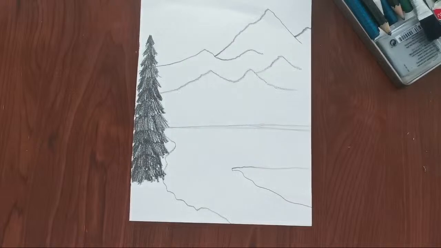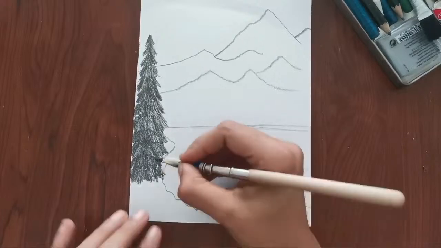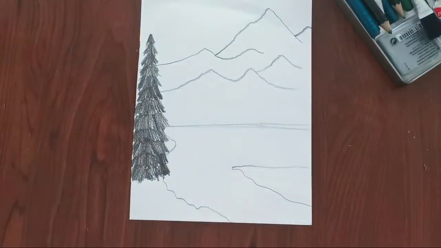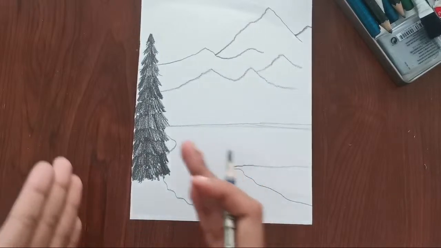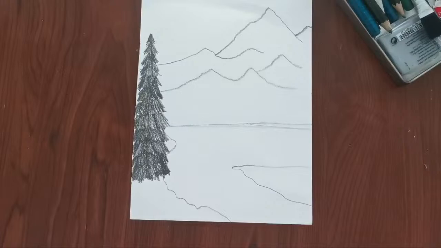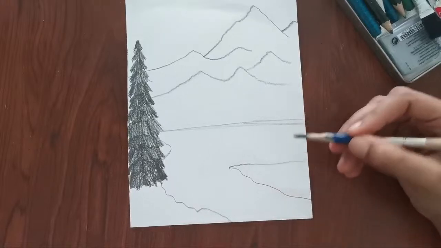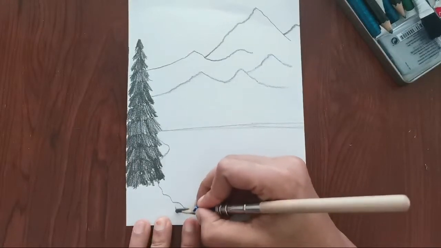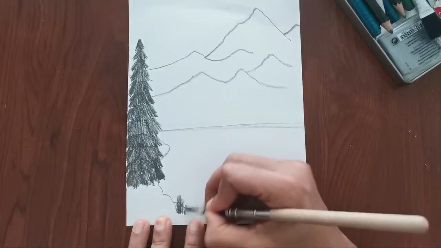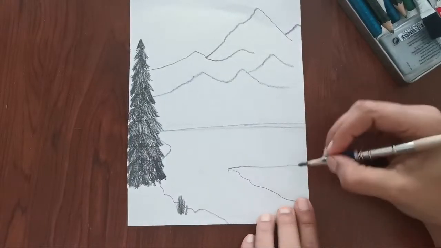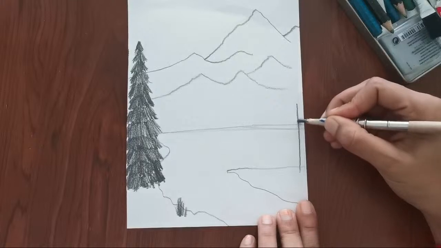So like this, we have completed the first tree. You can make it as big or as long as you want, but it's a little better this way. Now we will be adding more and more trees, more bushes, more tiny plants. Over here maybe we can add some tiny plants, and over here same kind of 2 or 3 trees you can add. It's the same process.